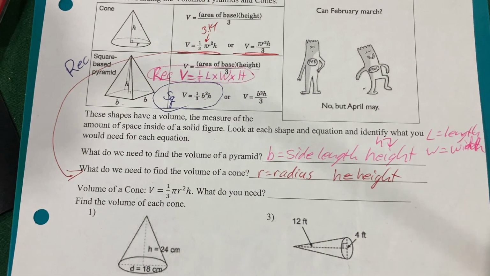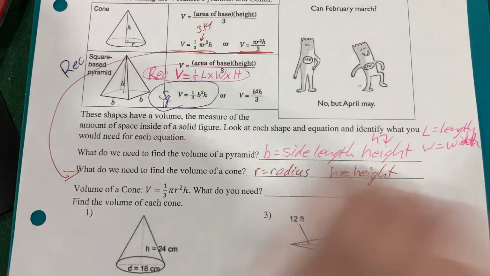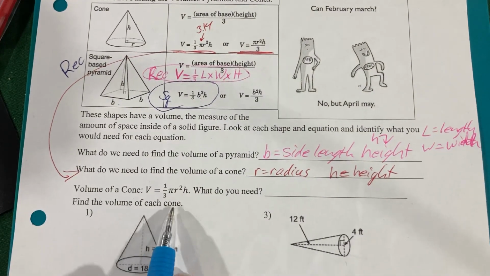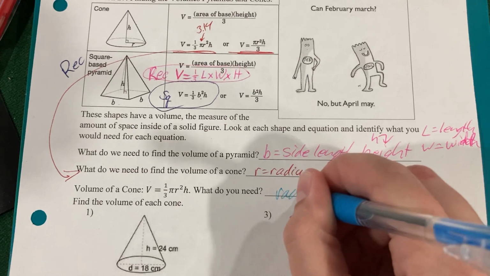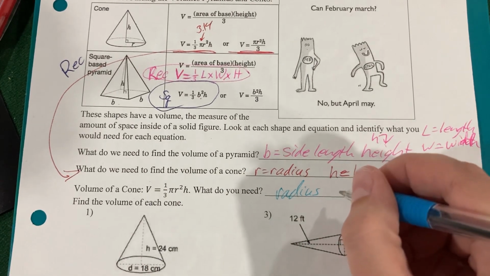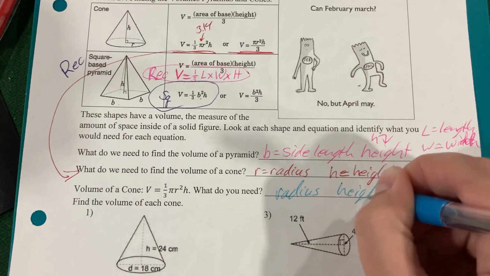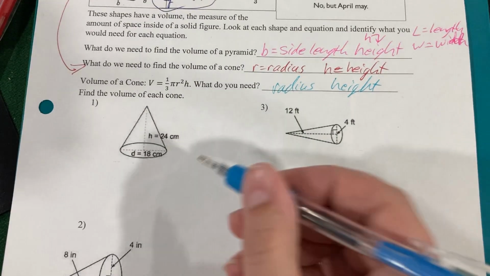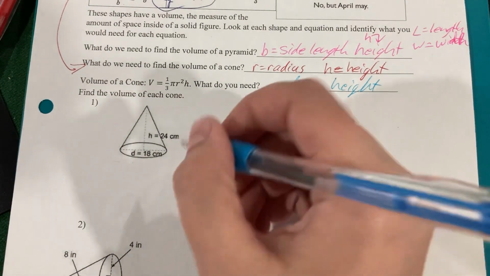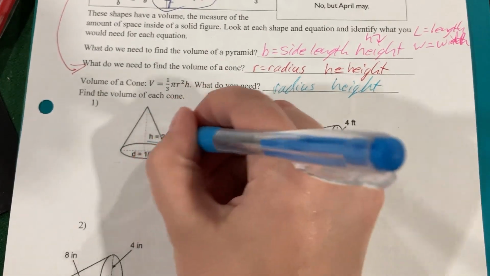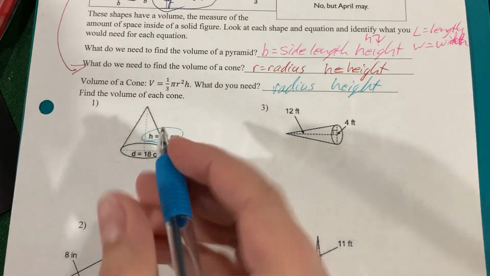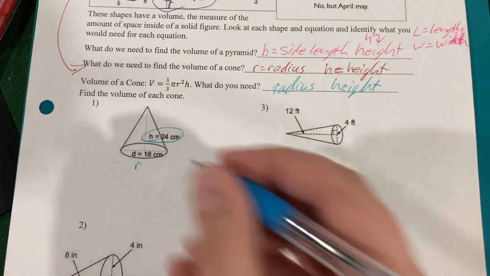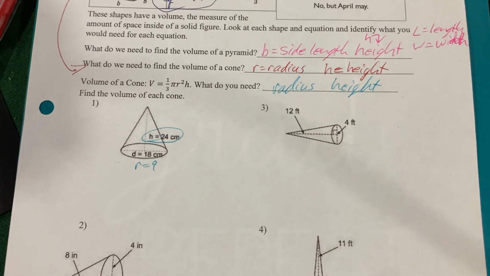All right, and as if we couldn't repeat ourselves enough, let's do it one more time. Let's do light blue. We're going to start off practicing the cone where we need the radius and the height. Okay, let's go to the first cone right here. I'll do this one in this beautiful blue. For height, we have 24, but the diameter is 18. We don't need diameter, we need radius. So cut that diameter in half and you get 9.